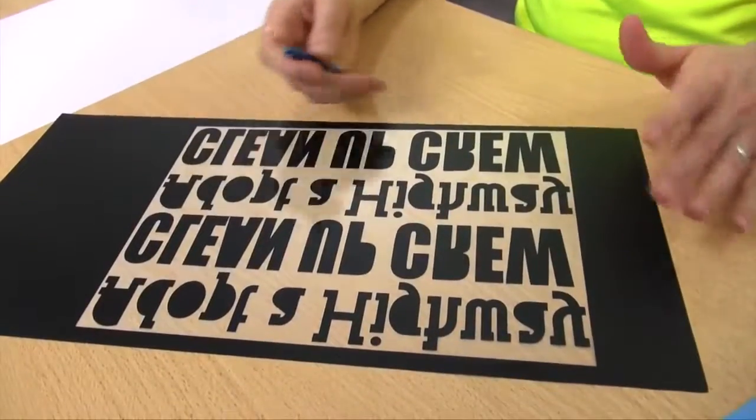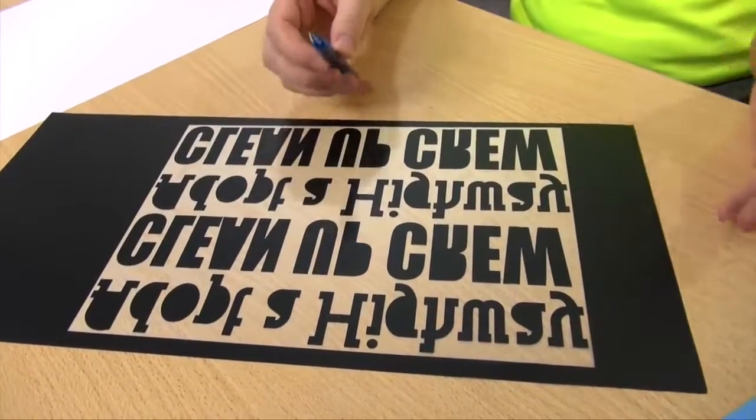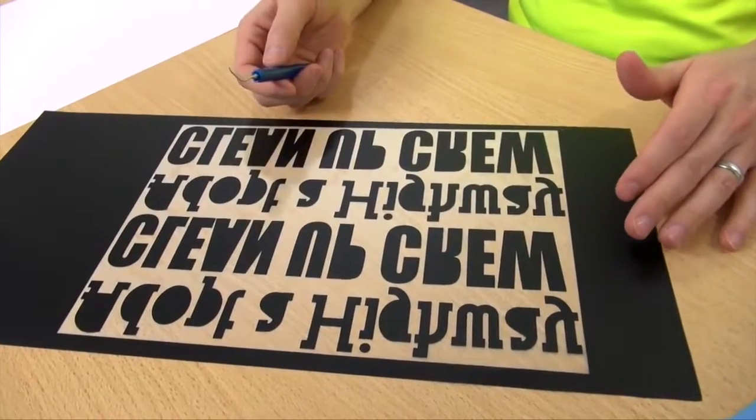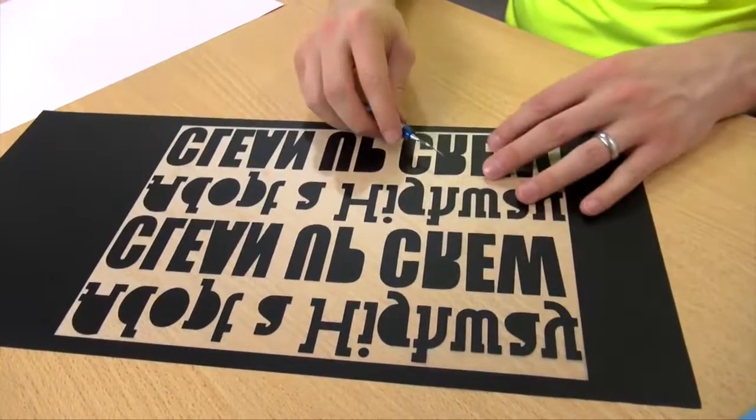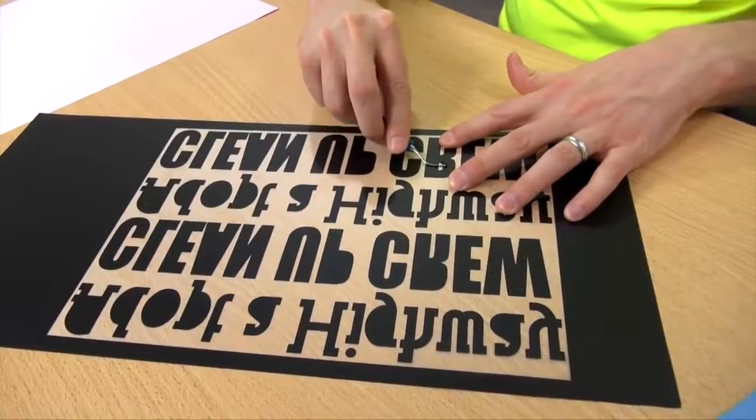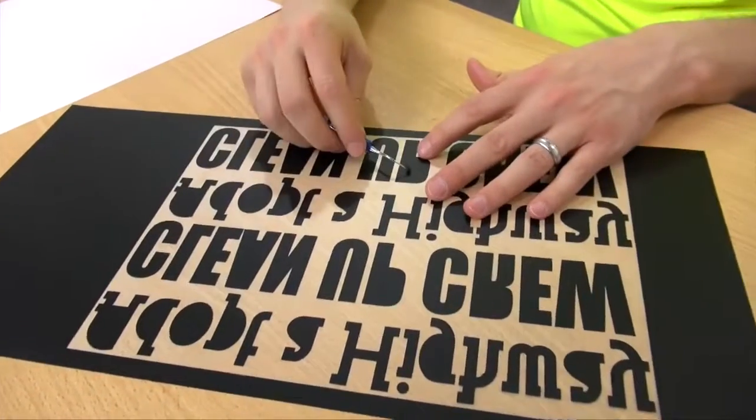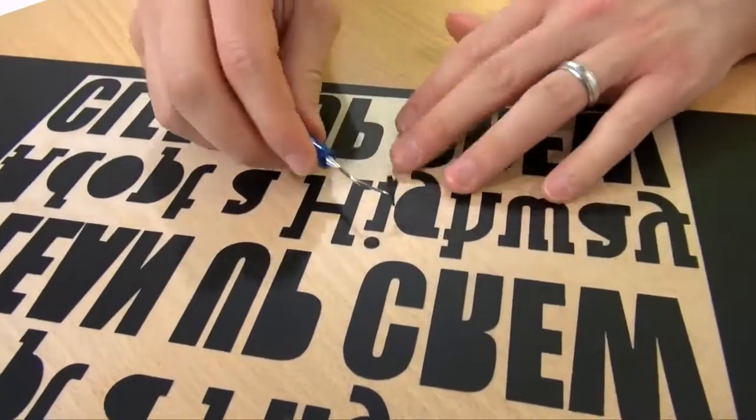Once your major components have been weeded and pulled away, you want to start to remove the different cavities from the letters. With the Stahl's Easy Weeder, this can be very easy using the same method we showed you before and just letting the different inside components build up on the weeder.